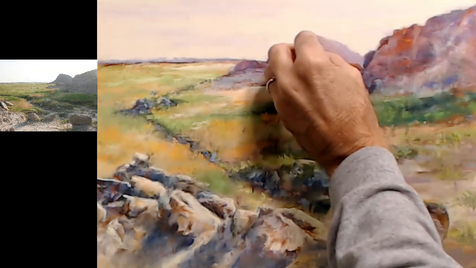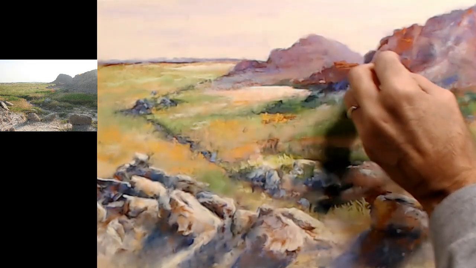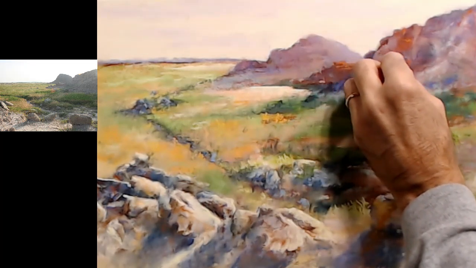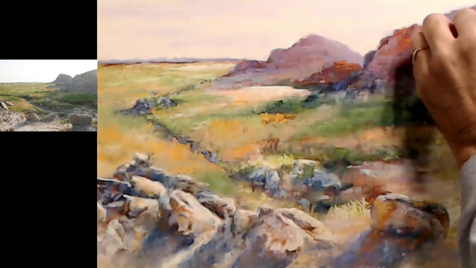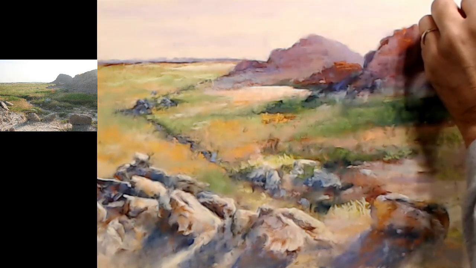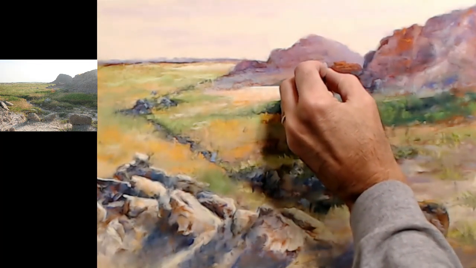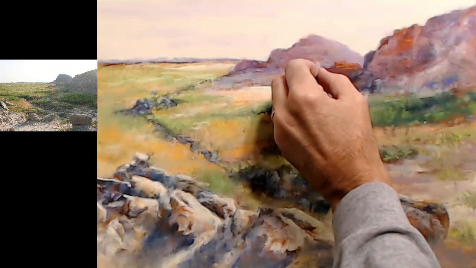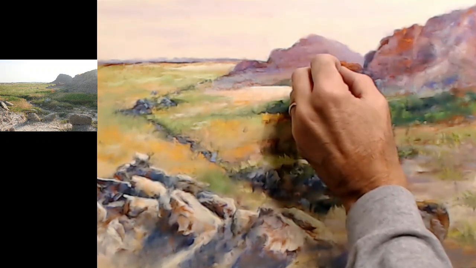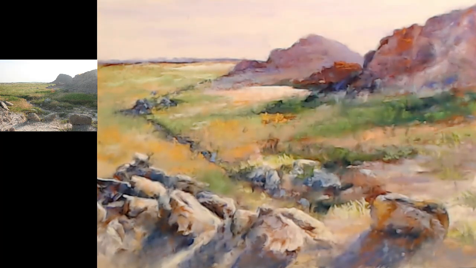Some of the striated rocks, some of the stripes that you see at Badlands, trying to bring some of that in here. So here's more of that orange picking up from the sun.